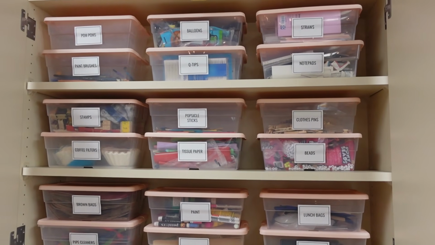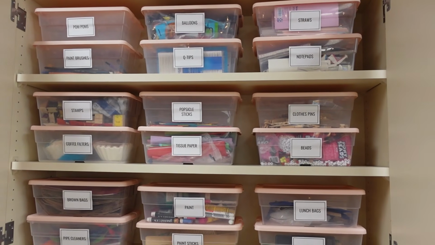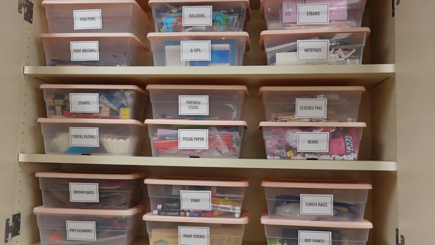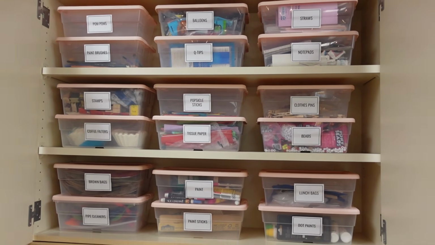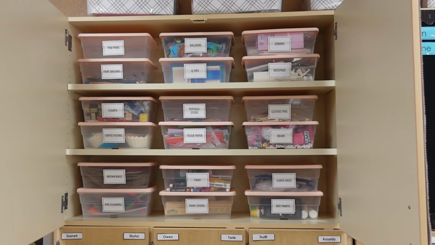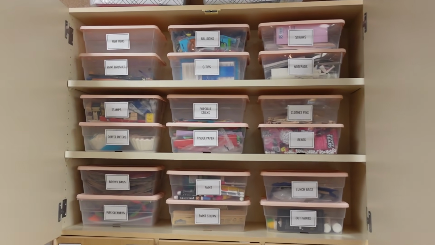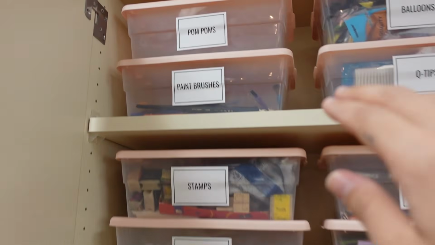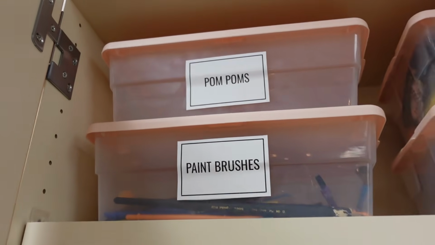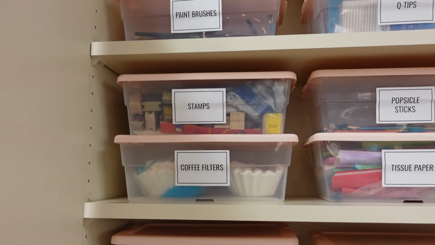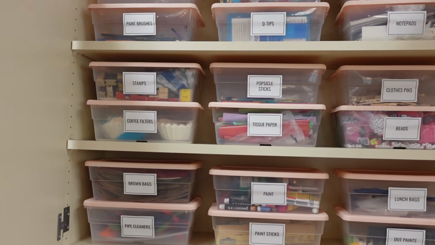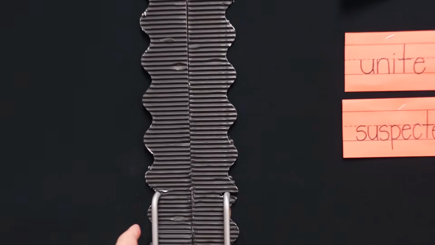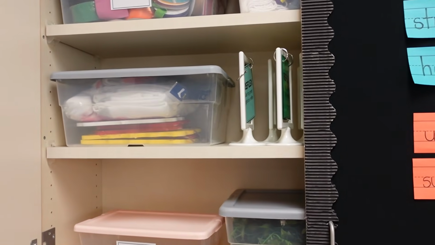So you can see, I have everything from straws to clothespins to popsicle sticks to brown bags and pipe cleaners, and I keep it really neatly organized. And it makes it easier too, so that if I see, for instance, my pom-poms I don't have any more of, I can easily go and refill this. Now let's see behind cabinet number 2.